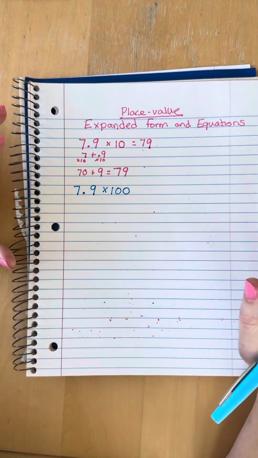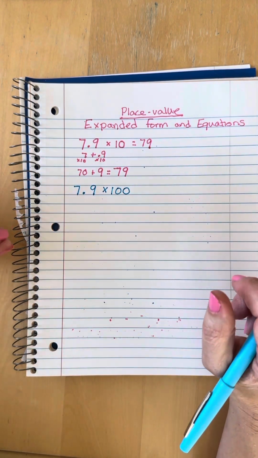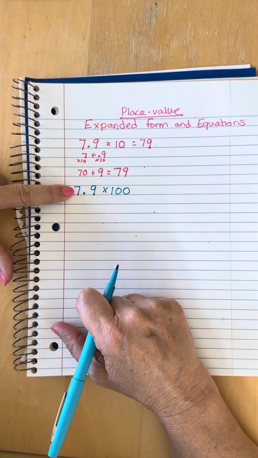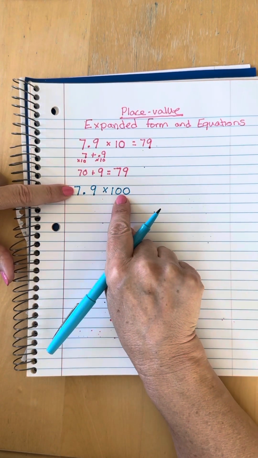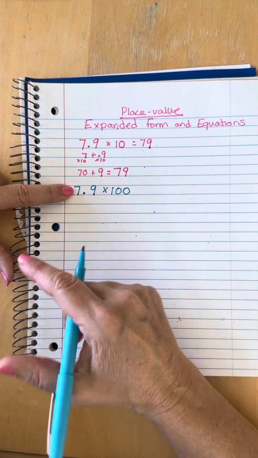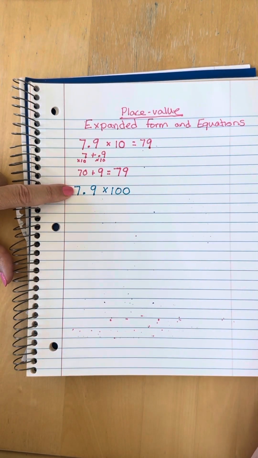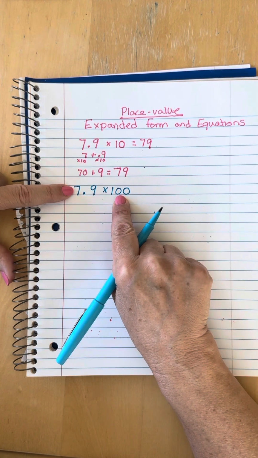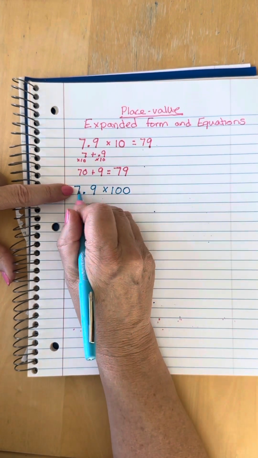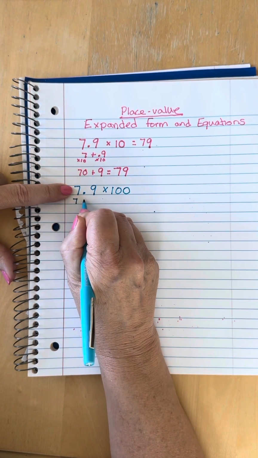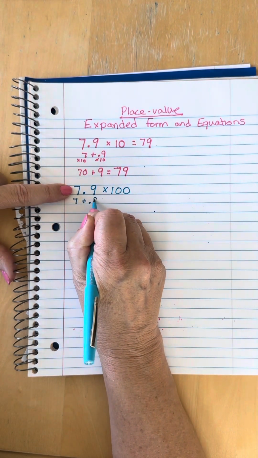We're going to take each digit, just like we did on the place value chart, and multiply that digit times 100. So we are going to take the expanded form of this number. This is 7 plus 9/10.